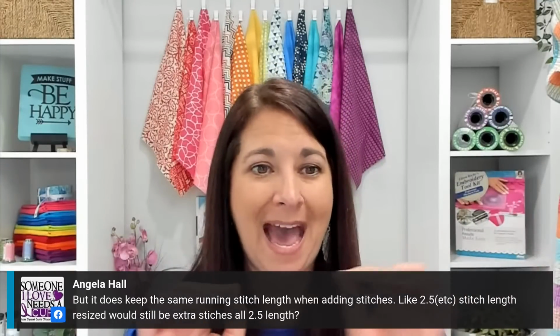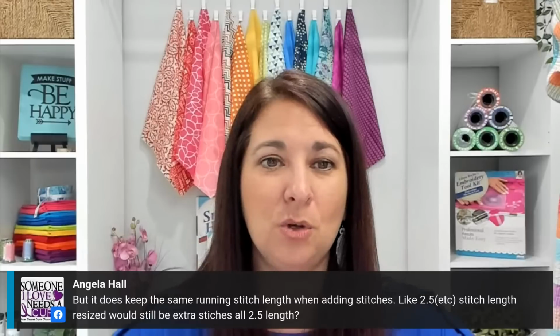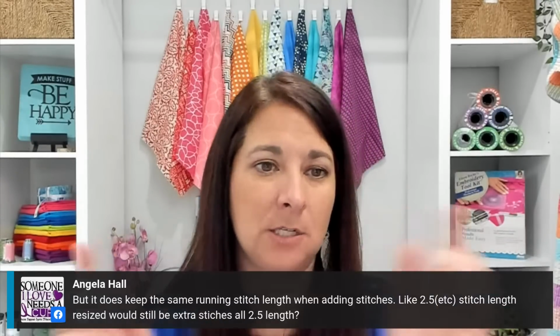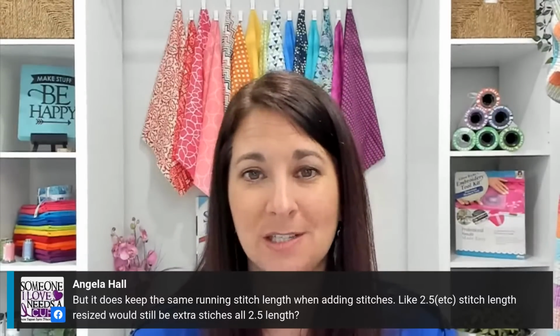That's why it has to add in stitches, in case you stretch it really large and it's maintaining that 2.5-inch length, it'll have to add stitches to keep to that. So yes, good questions, everyone.